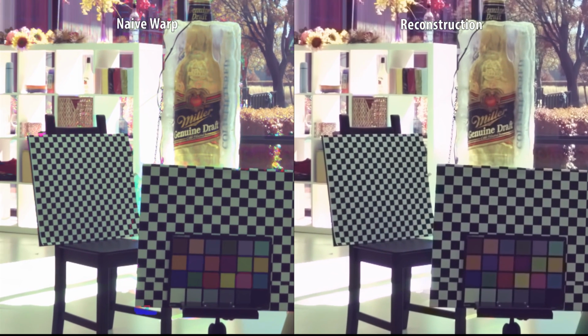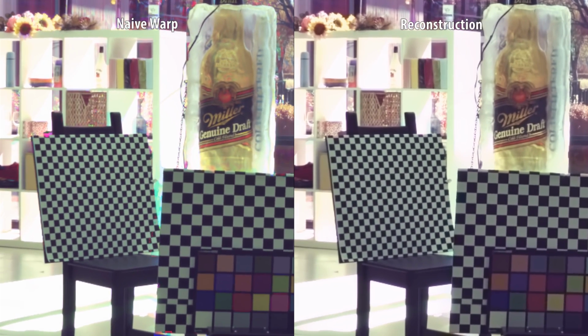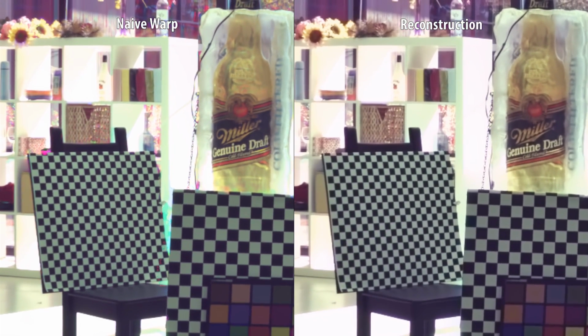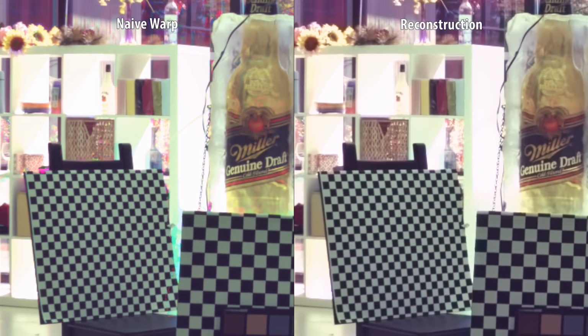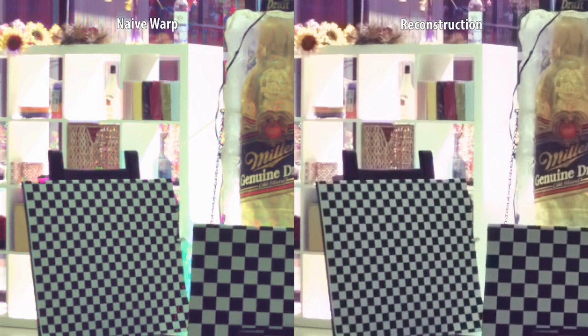Here is an example of a scene captured by a 2x2 color array. A naive fusion of the color cameras results in significant color bleeding due to poor registration and occlusions across views. The cross-channel prior in our optimization enforces the edge consistency across color channels and eliminates artifacts. Our method runs efficiently on a GPU.